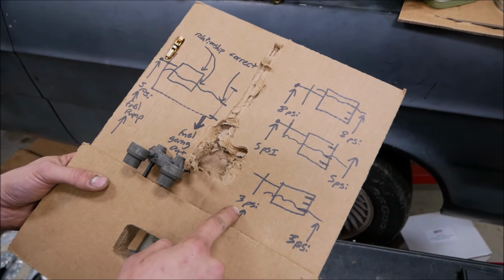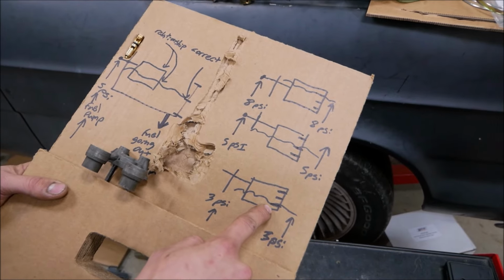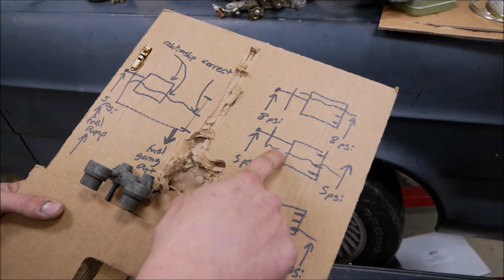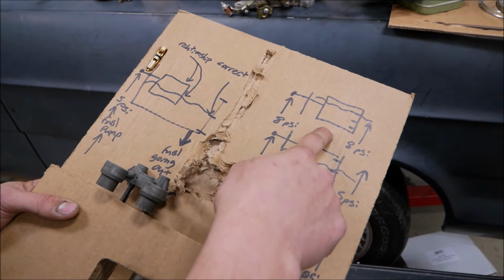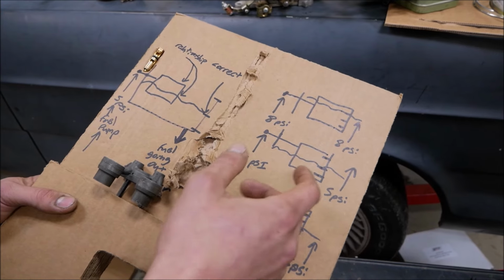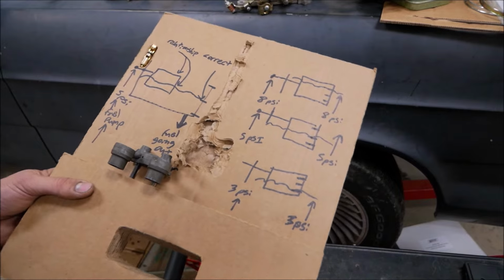To offset the incoming fuel pressure of 3 psi, you only need to submerge your float so far. So then with more fuel pressure, as you can see, the float needs to be more and more submerged to offset that incoming pressure. The more you push the float down, the more it pushes back on you.